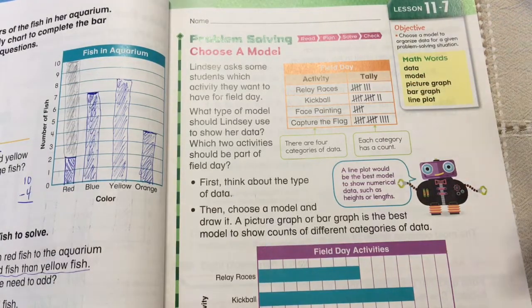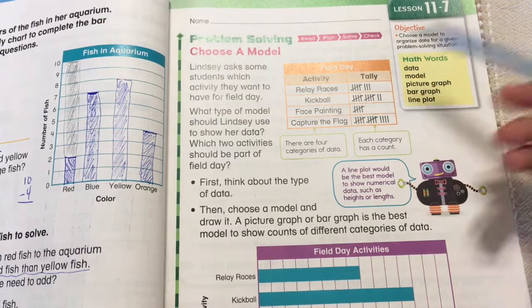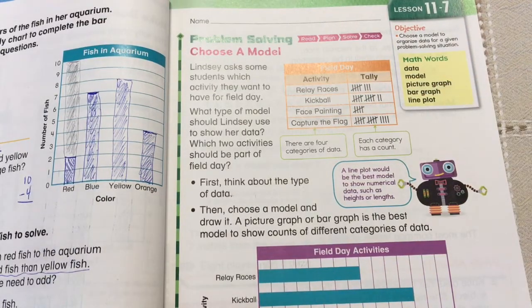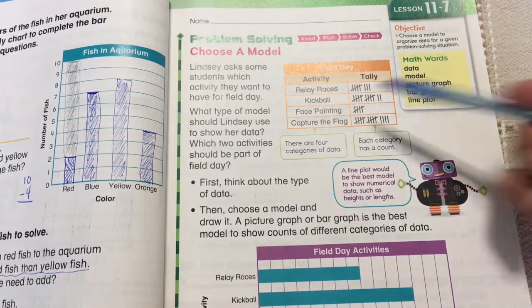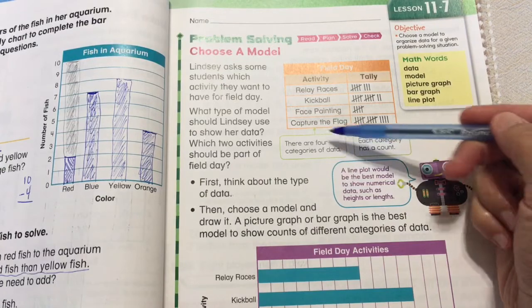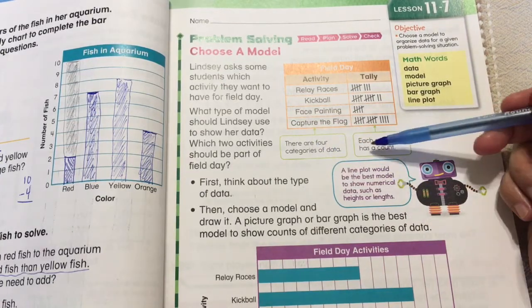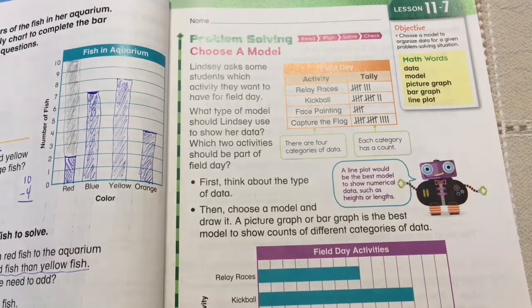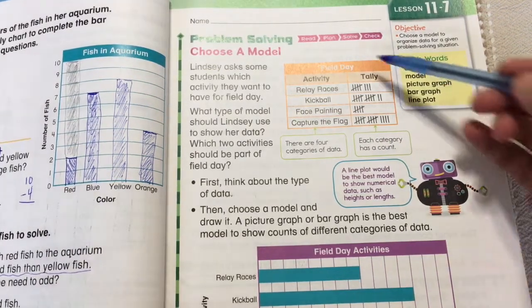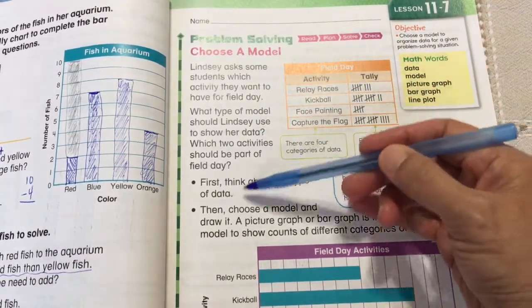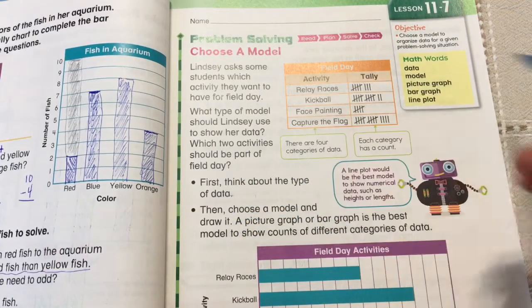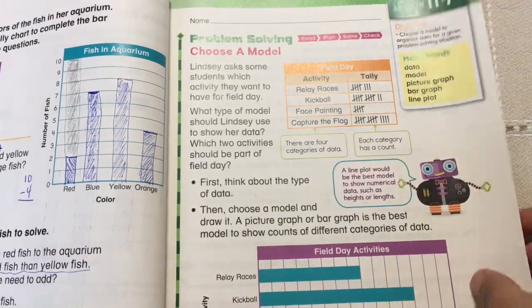That's kind of interesting. Face painting for field day? That doesn't seem very Olympic-like, but I guess that's what they wanted to try and ask. We can see in the green box it says there are 4 categories of data, and each category has a count. All right, so we've seen this, and now let's look at what we should do in choosing a model.